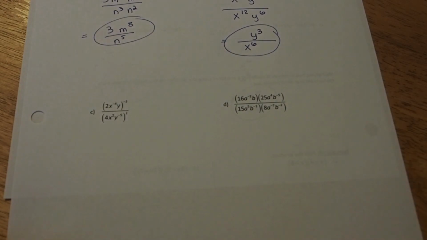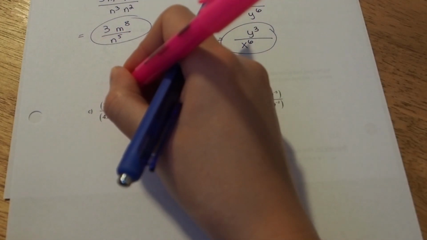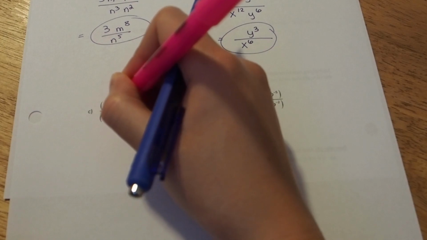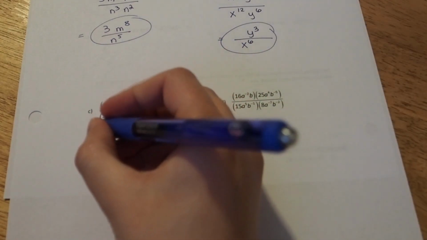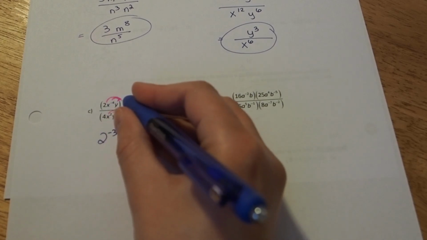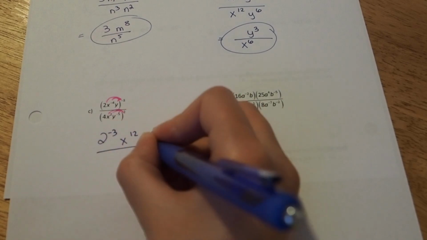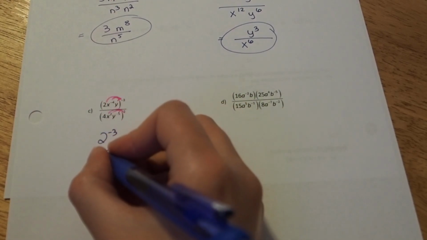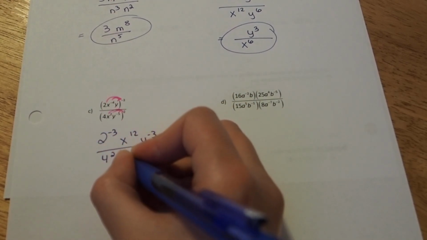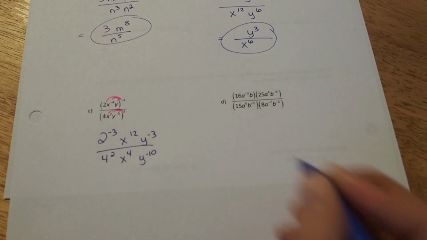2 left. Here I have to do my distributes first because I have a separate distribute in the numerator and the denominator. There are 3 parts in the numerator and 3 parts in the denominator. It's going to give me 2 to the negative third, x to the negative negative, so positive 12th, and y to the negative third, over 4 squared, x, 2 times 2, so 4, and y to the negative 10th.